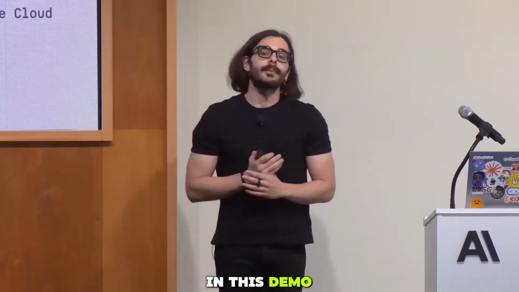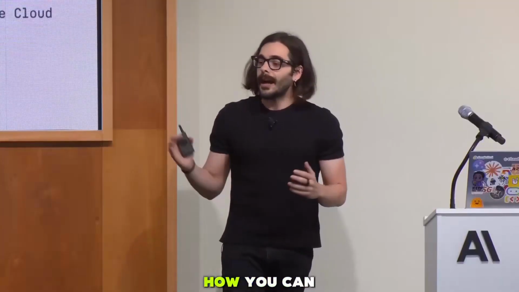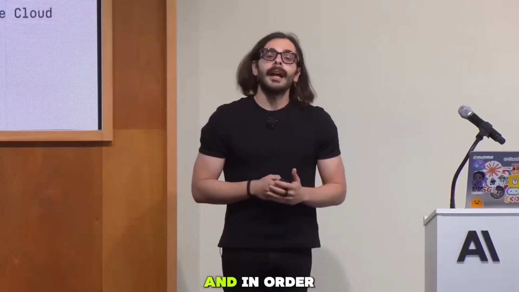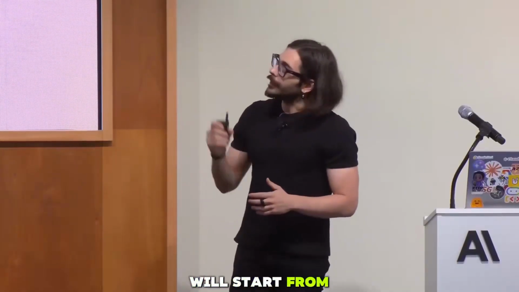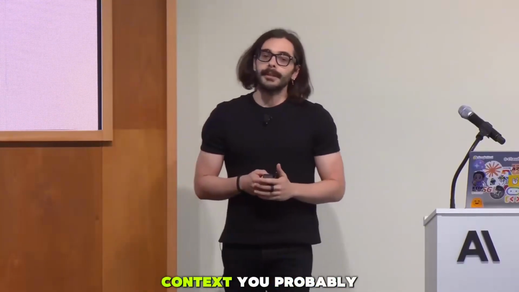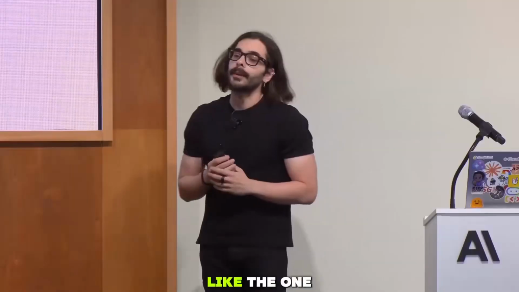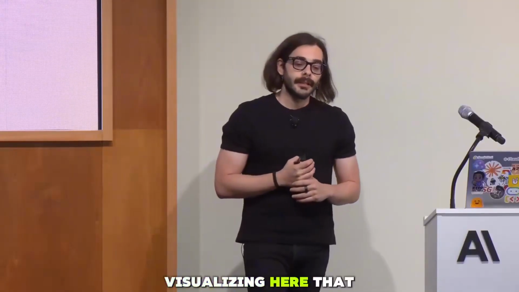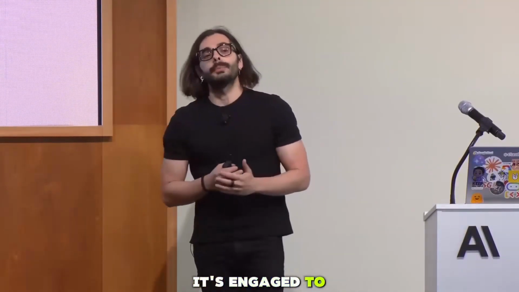So in this demo, what I'm going to show you is how you can use Claude on Google Cloud to build and deploy application end-to-end. And in order to do that, I'm going to wear 5 different hats. And we will start from, imagine the use case, right? Imagine the scenario. You are in an enterprise context. In an enterprise context, you probably have a team like the one that we are visualizing here that is engaged to build a new feature or a new product.